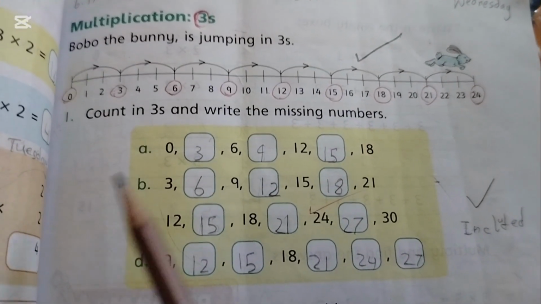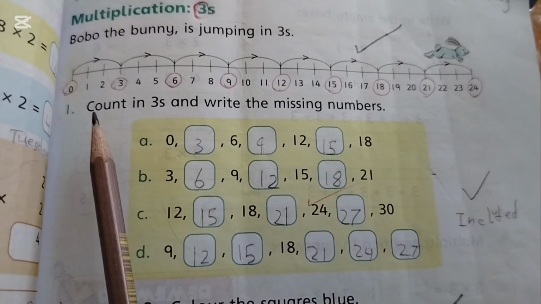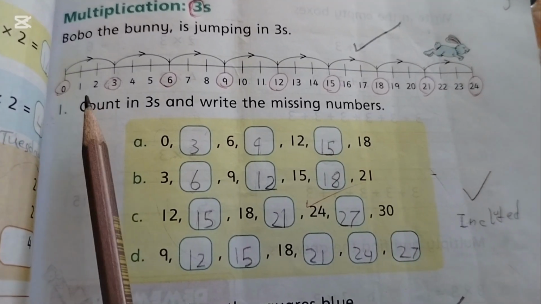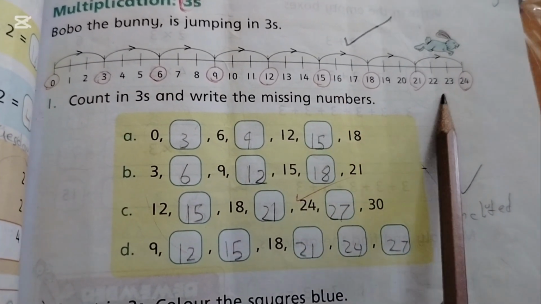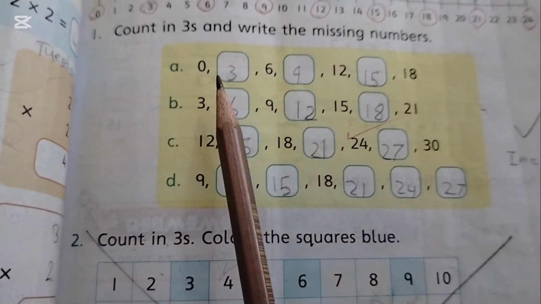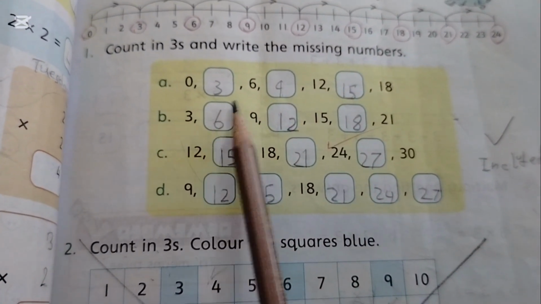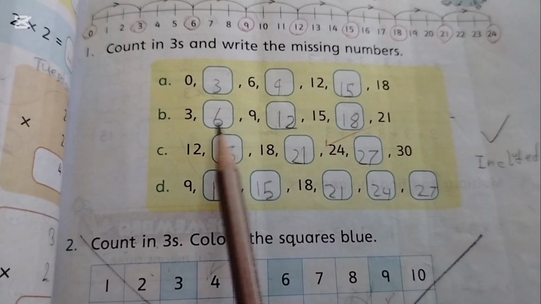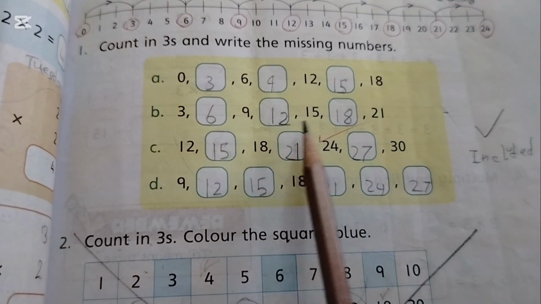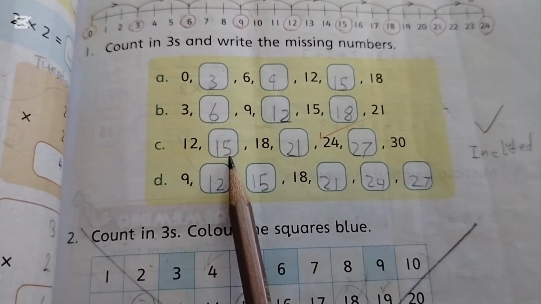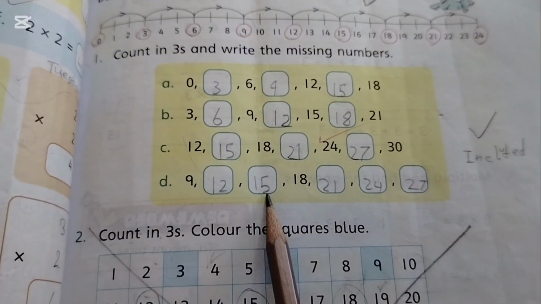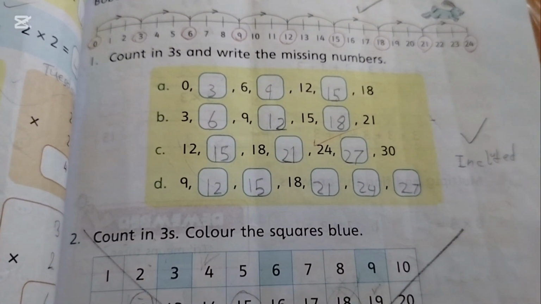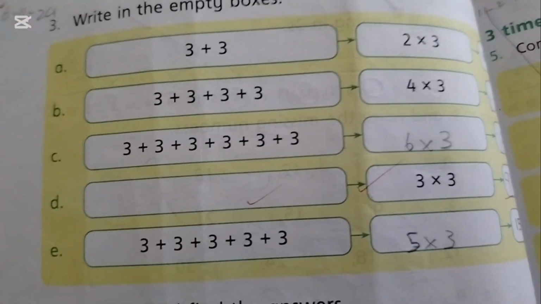So the next one is the multiplication of 3. It means that we jump on number 3 and skip two numbers: 0, 3, 6, 9, 12, 15, 18, 21 and 24. So count in threes and fill in the missing numbers: 0, 3, 6, 9, 12, 15, 18, 21, 24, 27, 30. So now move on to the next page.